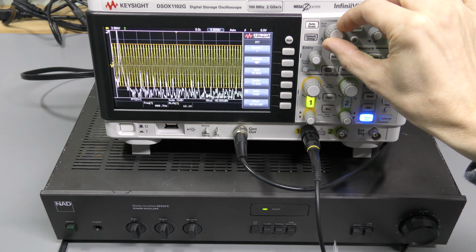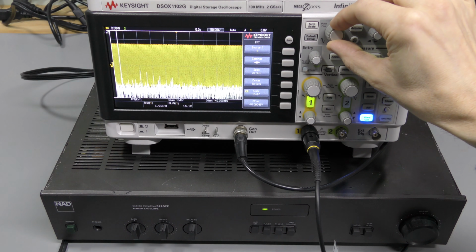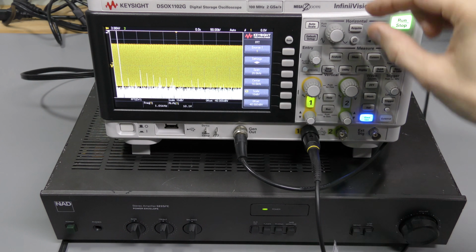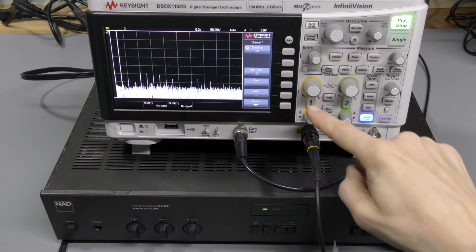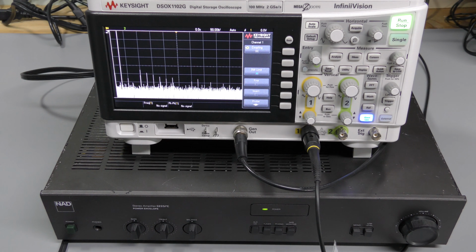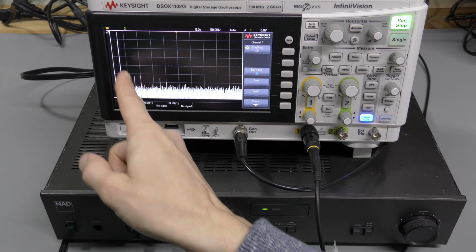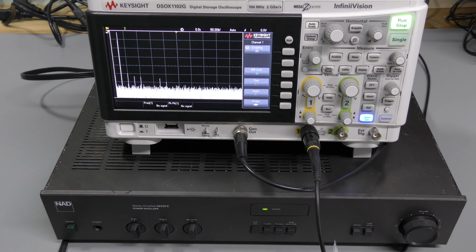And we can adjust the horizontal scale to have more resolution, like so. And we can disable this channel 1 waveform. And let's turn the volume down a little to see the fundamental all the way. Something like that. So we see a fundamental tone and some harmonics. And some viewers suggested that we can measure THD this way. Can we? Not really. Two big reasons.